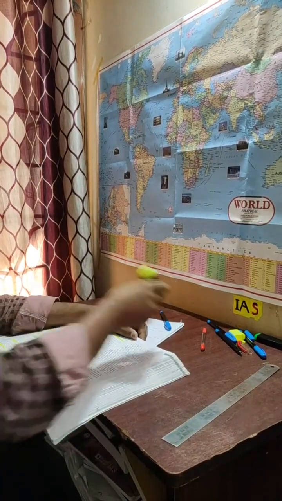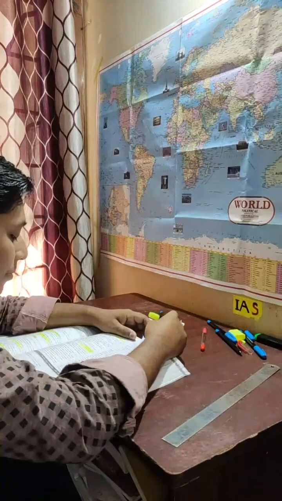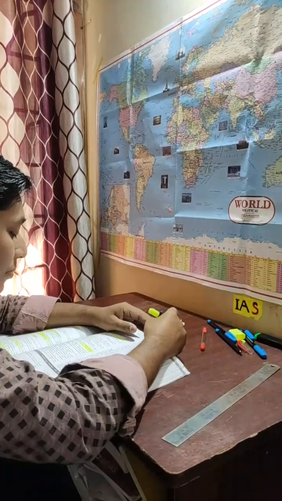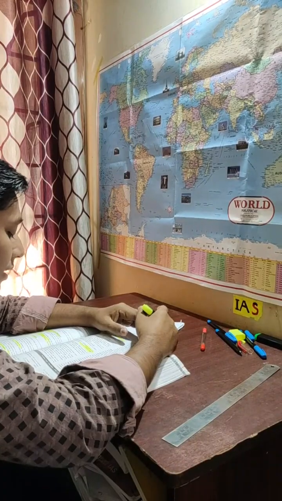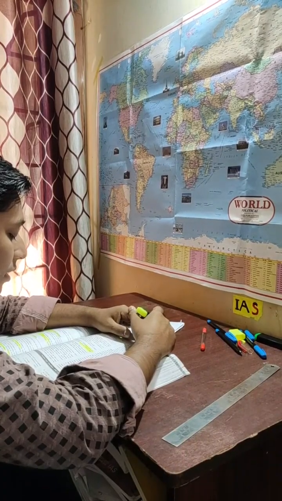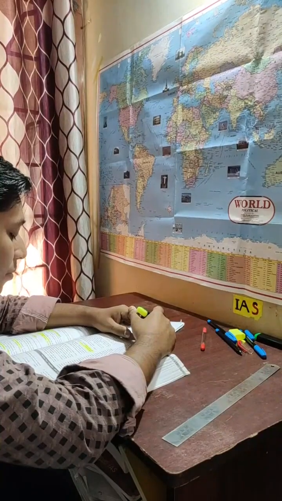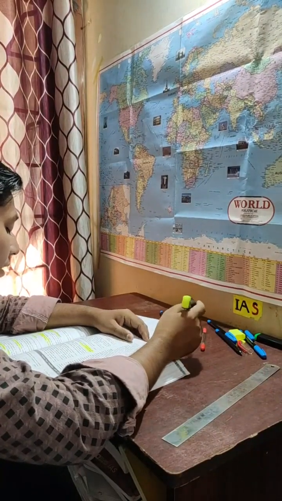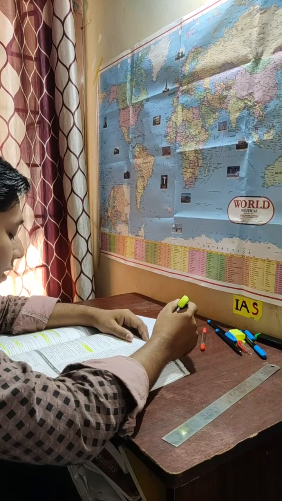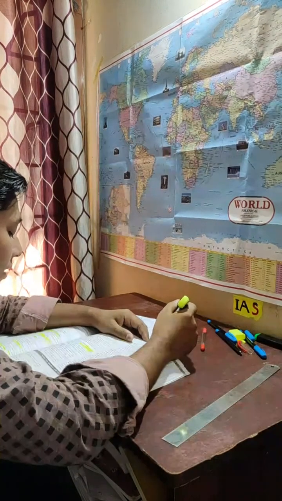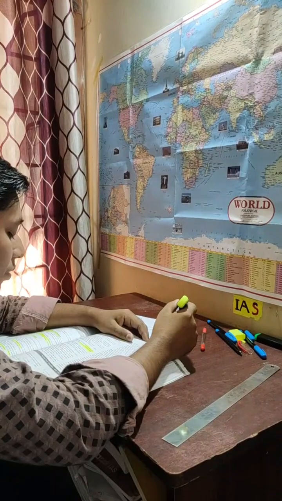Republic. The concept of republic represents an elected head of state and not a hereditary monarch. The head of the Union is the President, who is elected for a fixed tenure by an electoral college of representatives of the people.